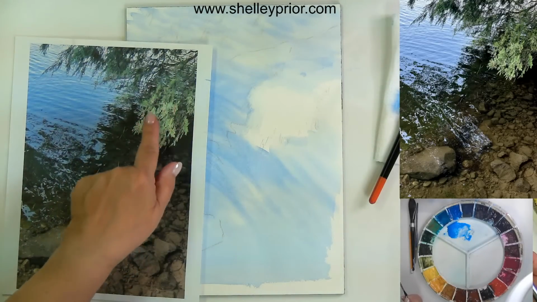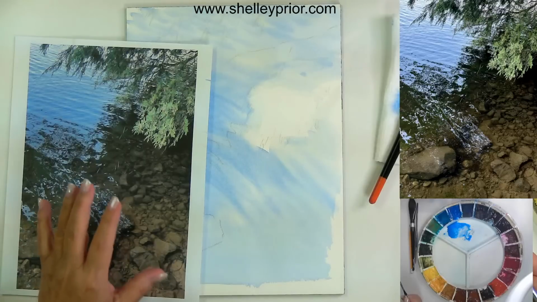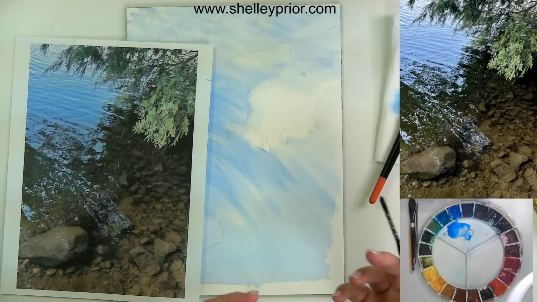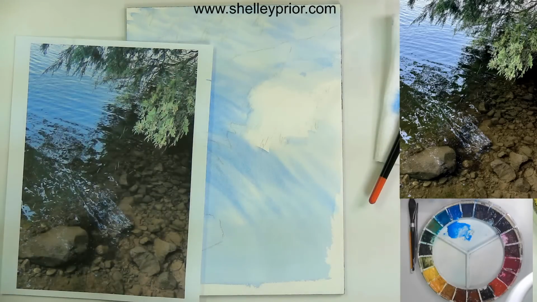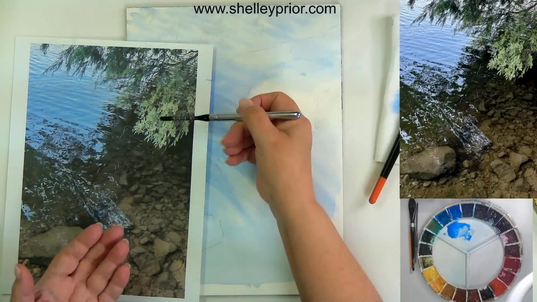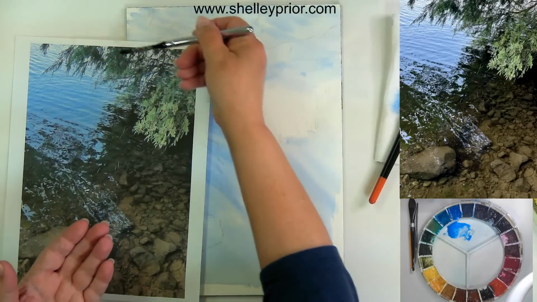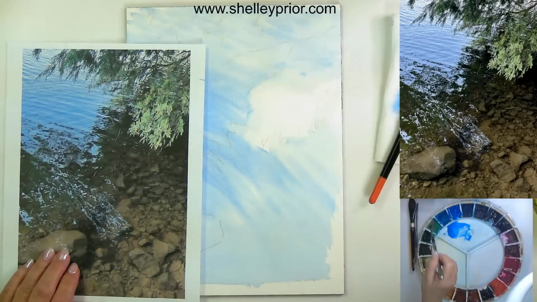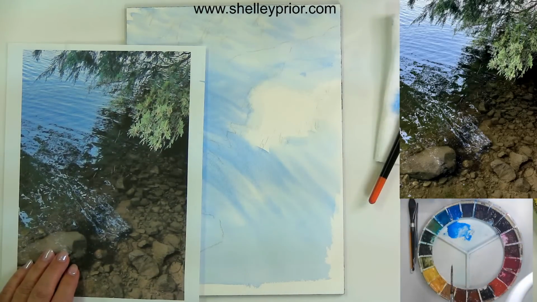So this area here, I don't want to cover up the white of the paper, so I don't want to come in with lots and lots of pigment in this case. I want it to be fairly transparent. The sun is obviously hitting this part of the tree, and this part of the tree is being shaded probably by other branches. I'm going to go Aureolin.